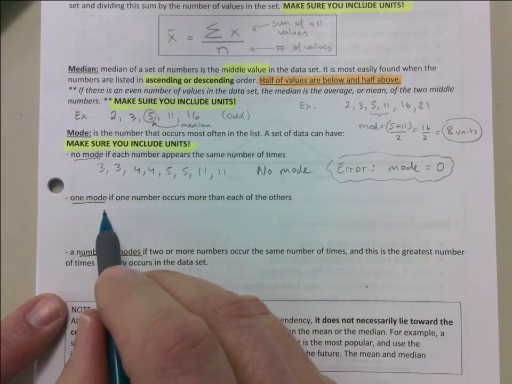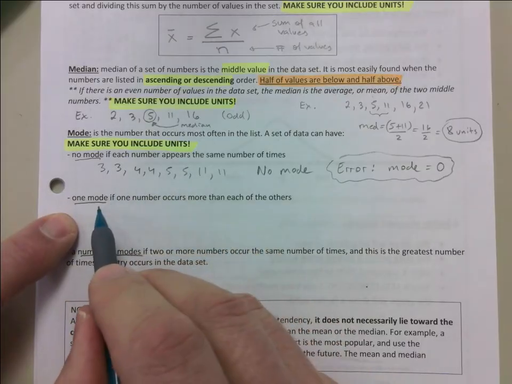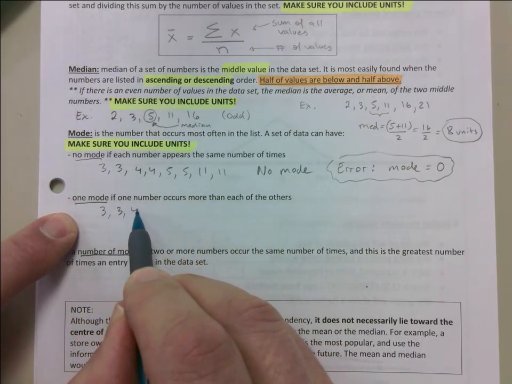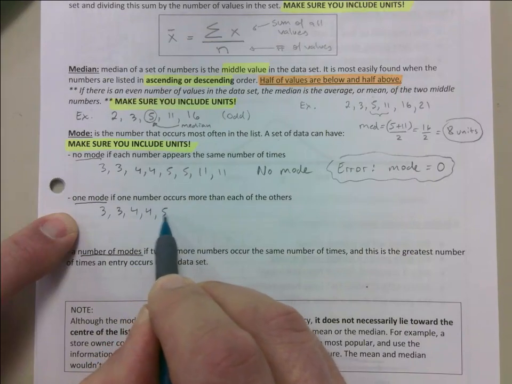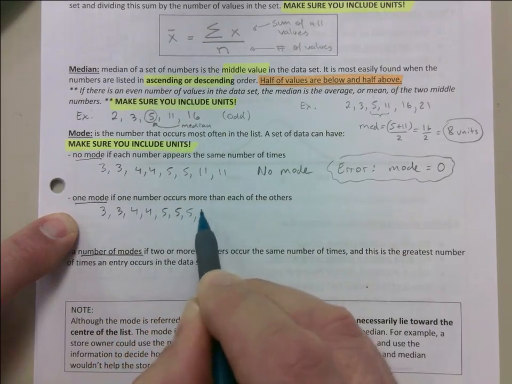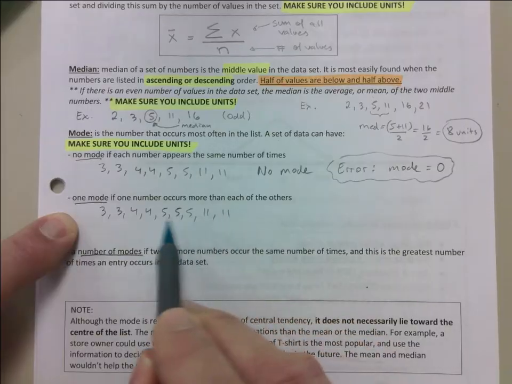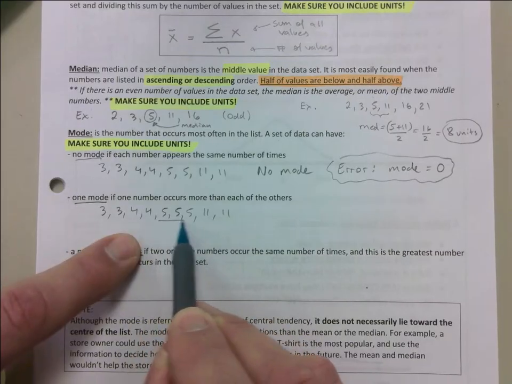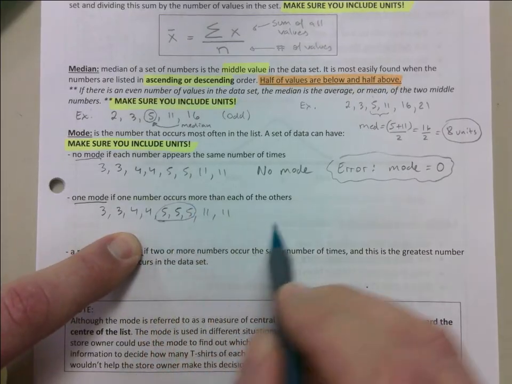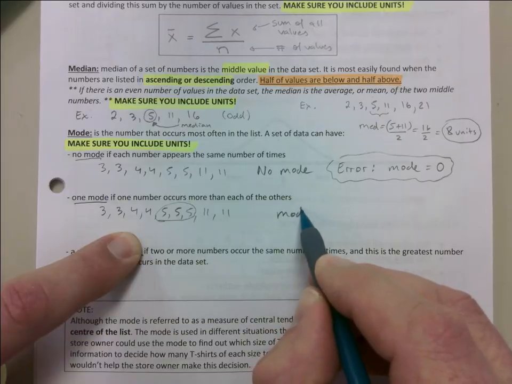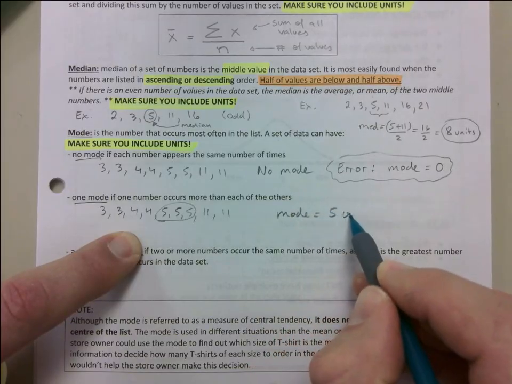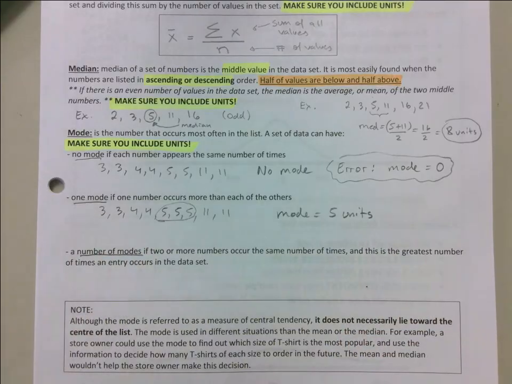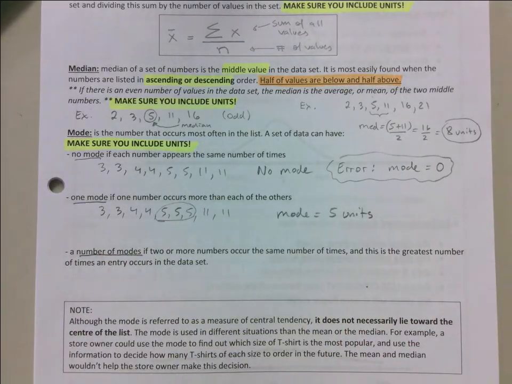One mode would be, I'm using the same set again, folks. I'm just going to make 5 show up one extra time. Everything shows up 2 times except for 5. So your mode is 5 units. You only have one single mode there.